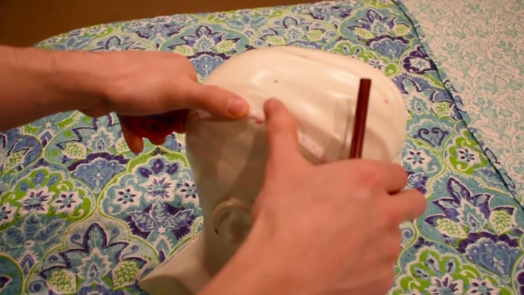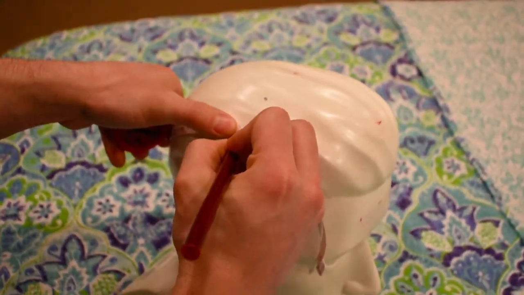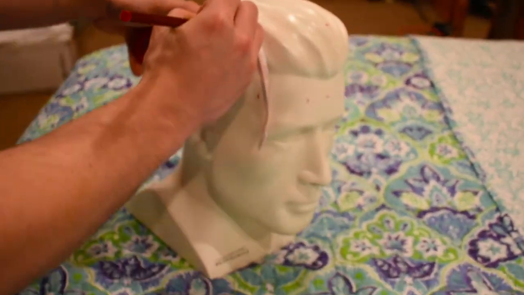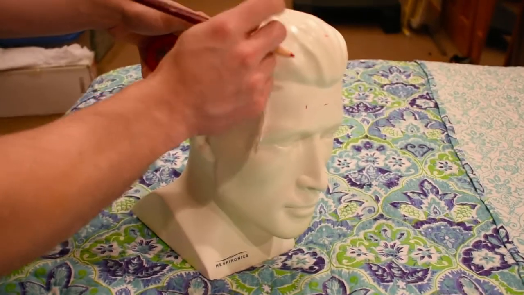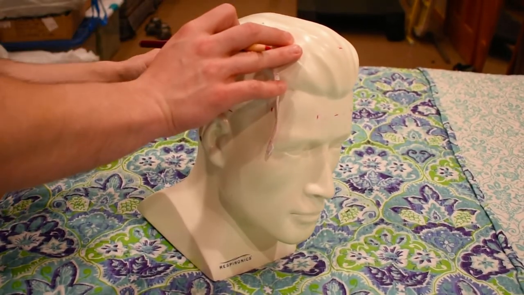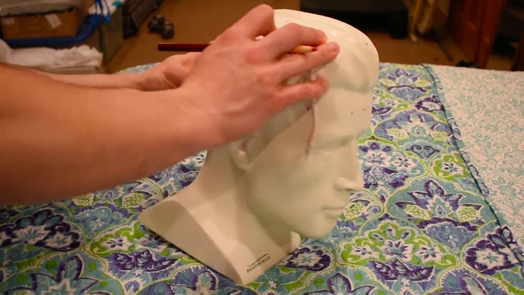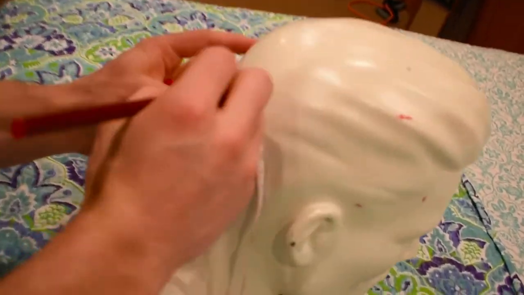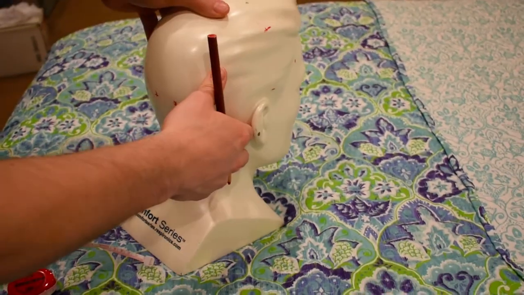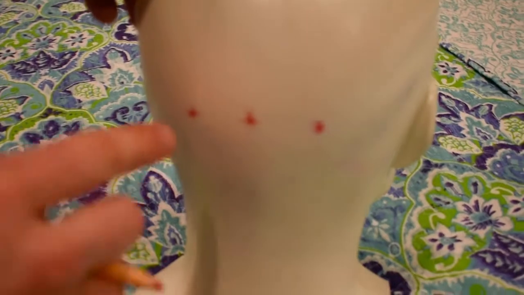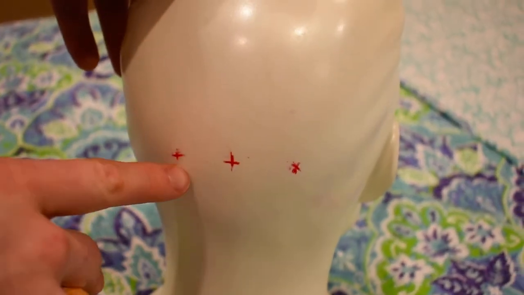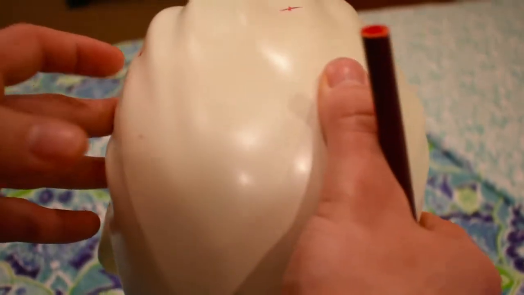It's going to be 13 because it's 26. So that's going to be our marking for C4. And right here we have 26, so we're going to make our marking there. So now we have finished our markings for O1, O2, C4, and C3.